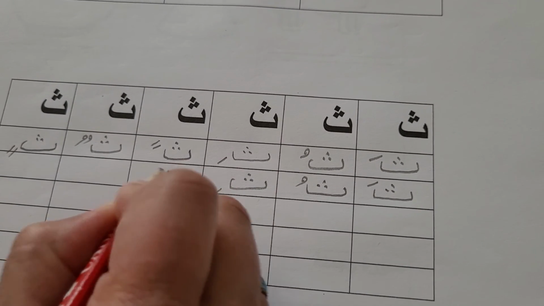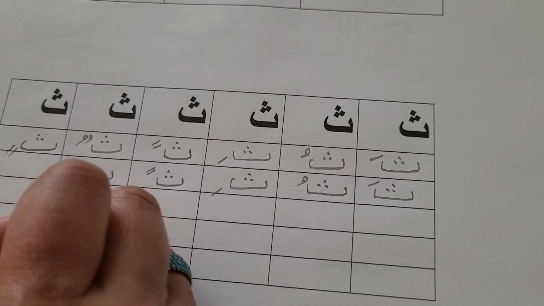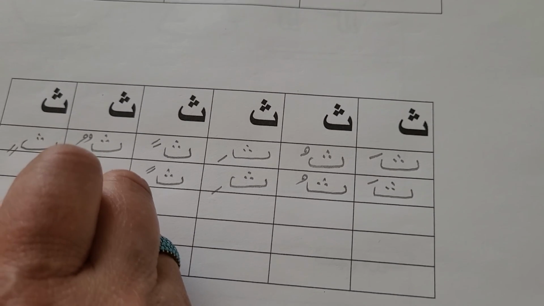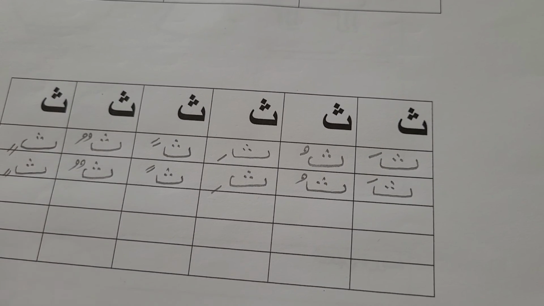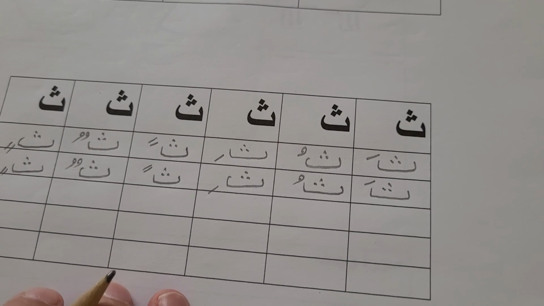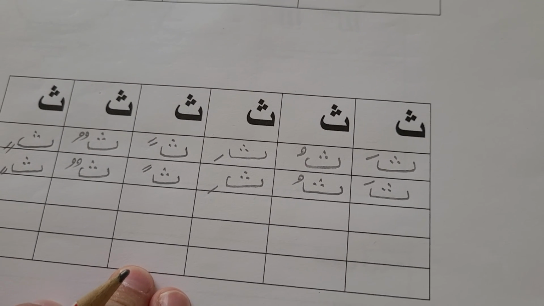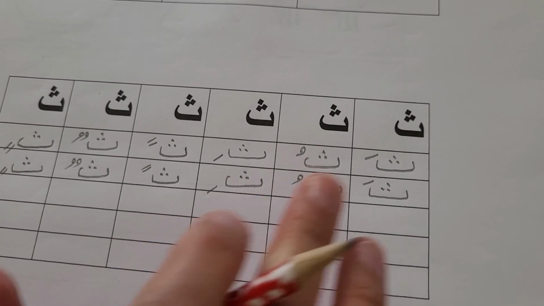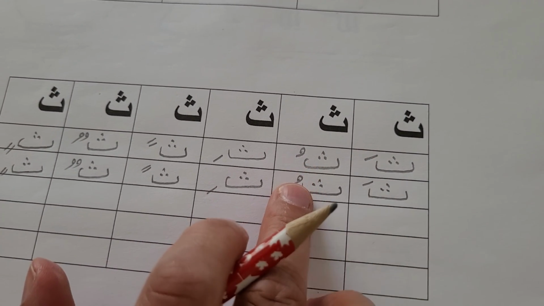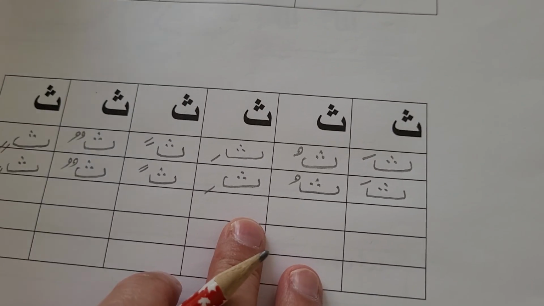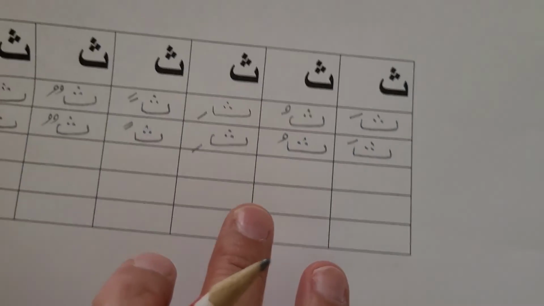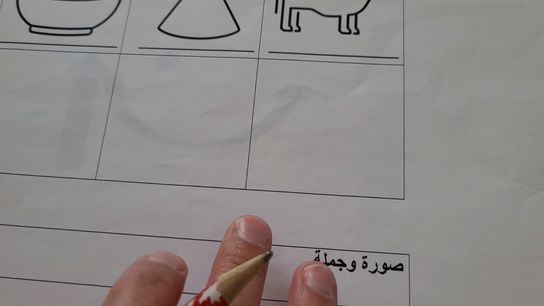Then with تنوين ثن، ثن، thin. Later when we study the grammar, we will know when to use فتحة and when to use ضمة and when to use كسرة. Grammar is the most important in Arabic language.